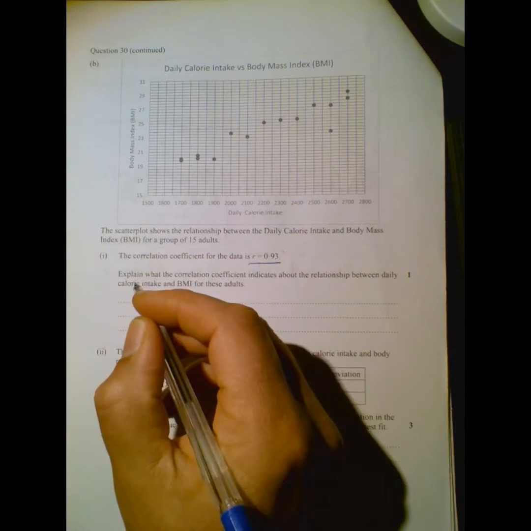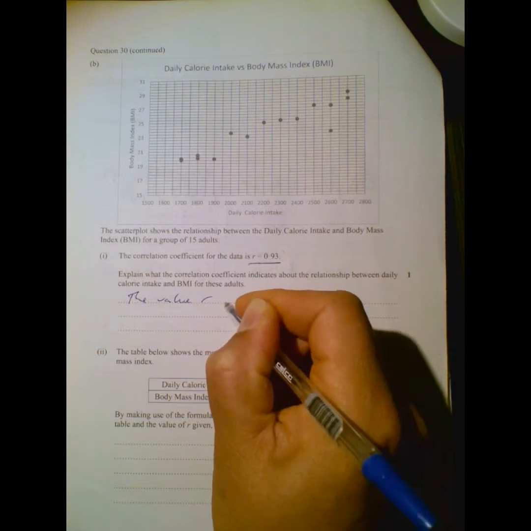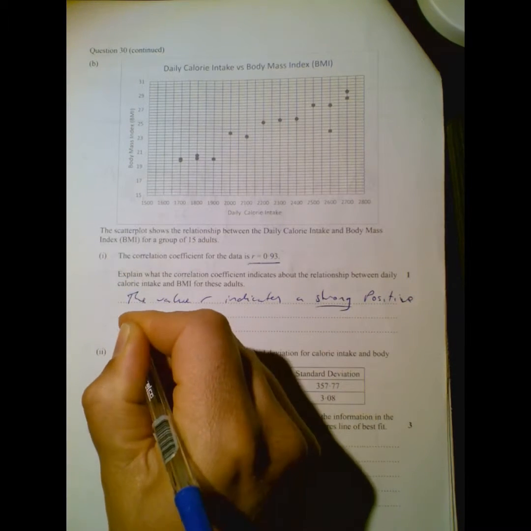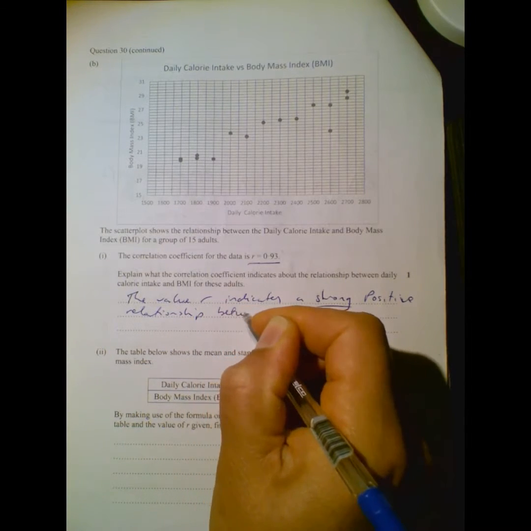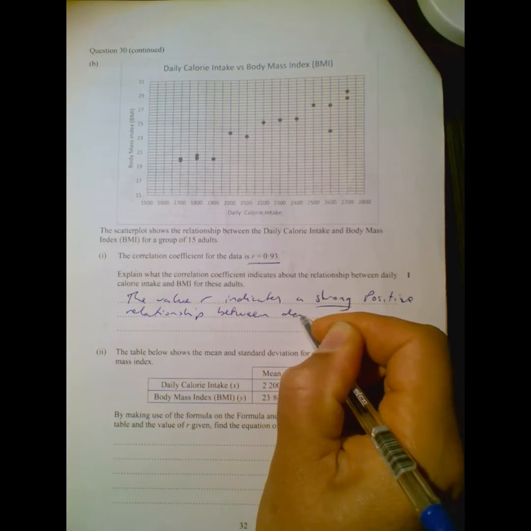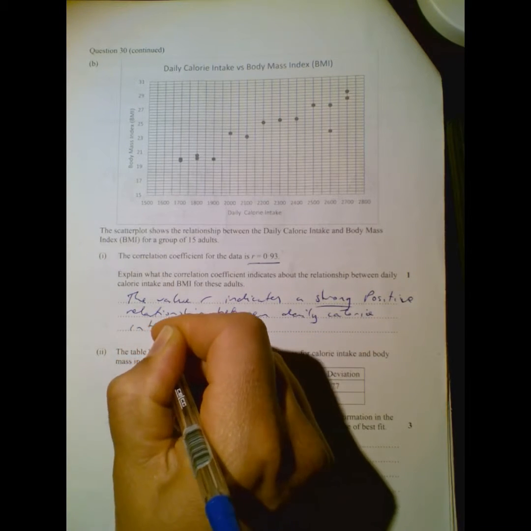So to answer this, you just write the value R indicates a strong, and you've got to use the word positive, relationship between daily calorie intake and BMI.